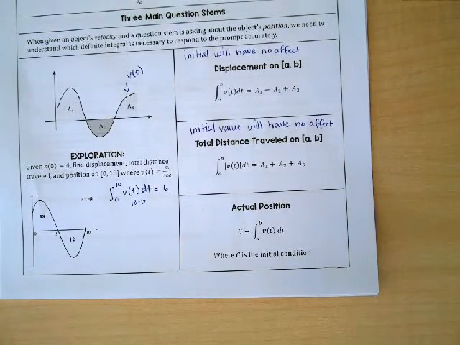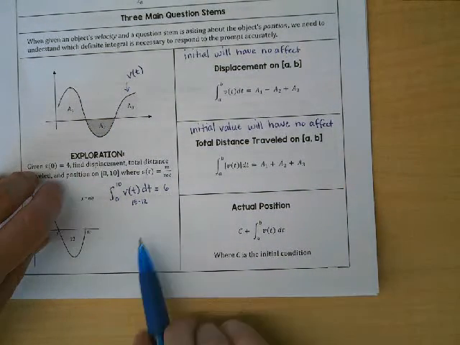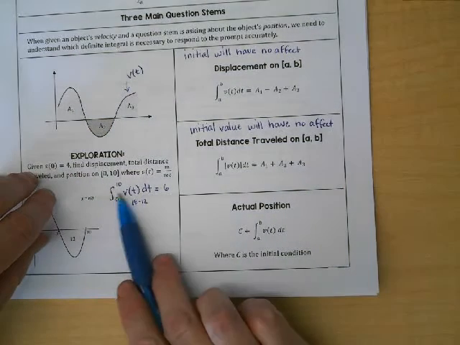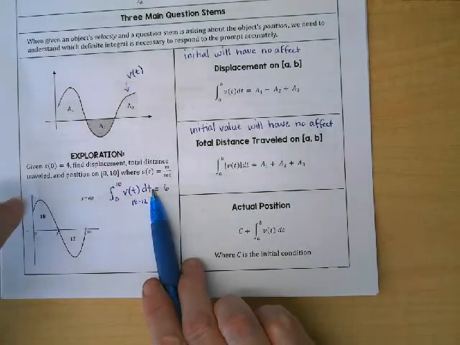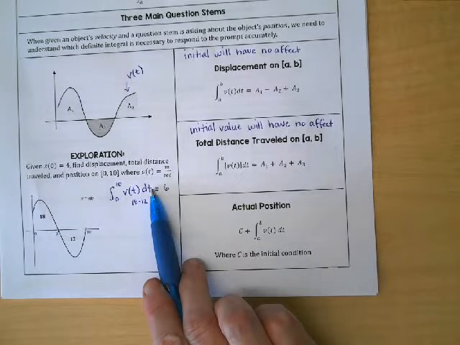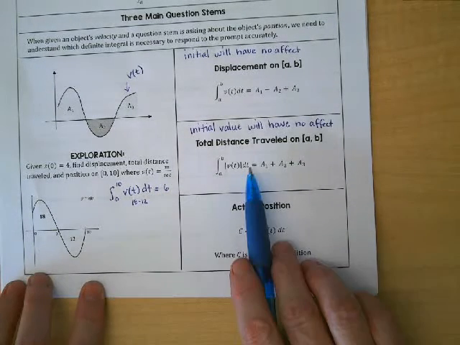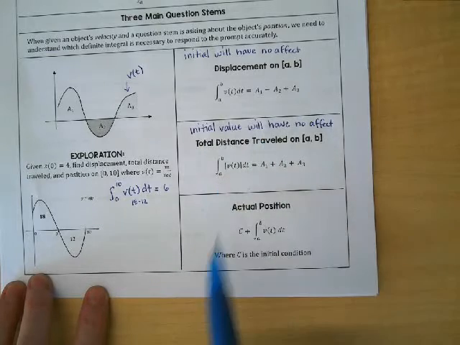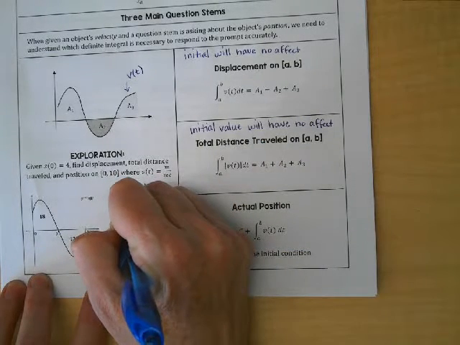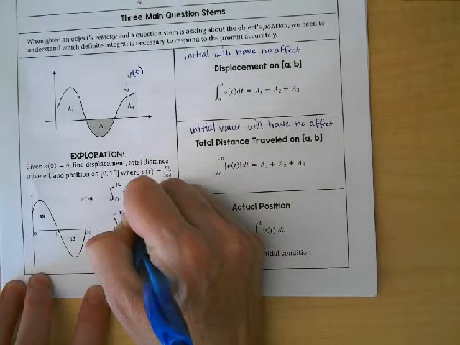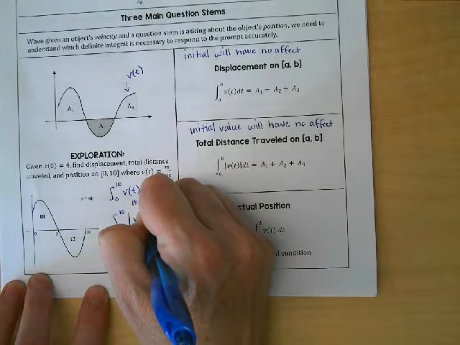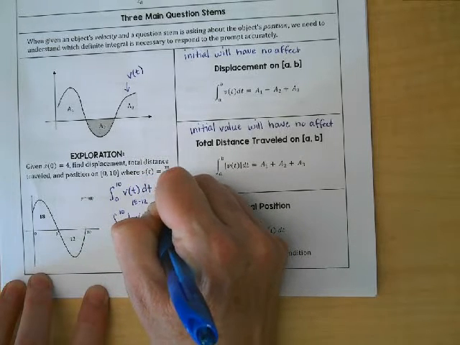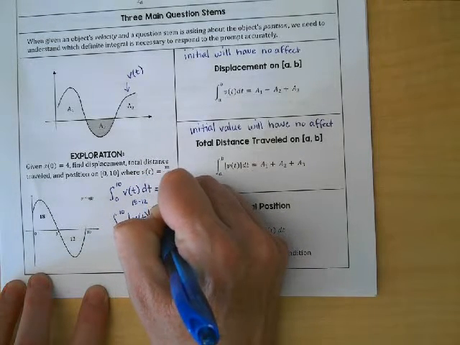That's my displacement. I maybe don't necessarily have to show that, but I do have to show this. Now, the next thing we want is total distance traveled. We said initial value has no effect, but we're going to put in absolute value bars. So the integral from 0 to 10 of the absolute value of v(t) dt.